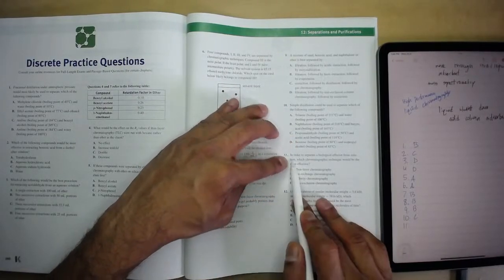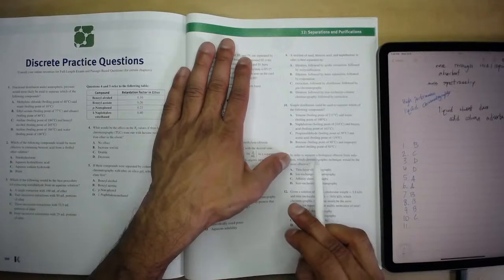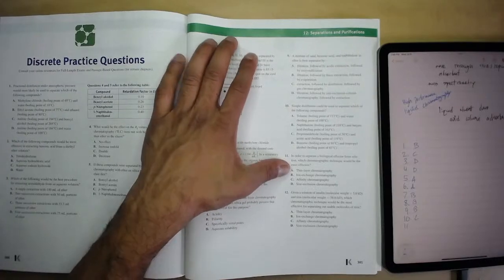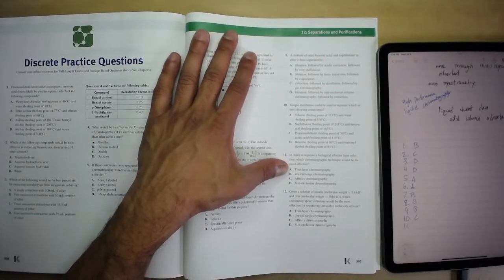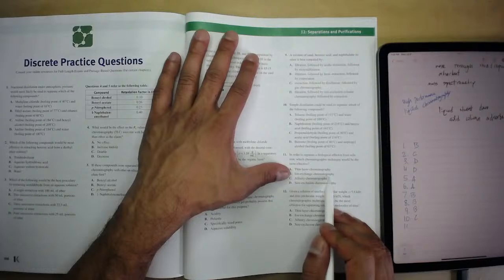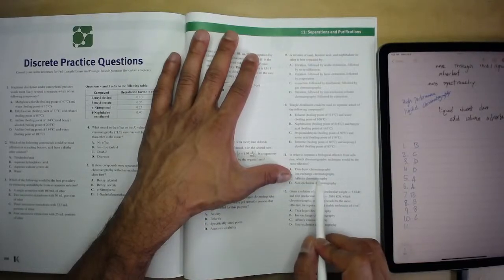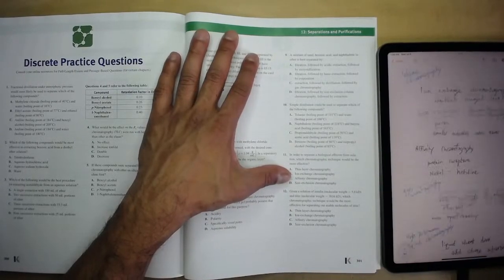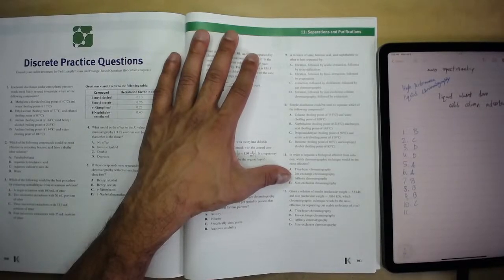11. In order to separate a biological effector from solution, which chromatographic technique would be the most effective? Thin layer chromatography, ion exchange chromatography, affinity chromatography, or size exclusion. I think affinity, because we talked about making specific receptors for specific proteins. So let's go with C.